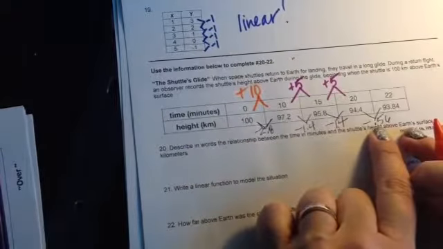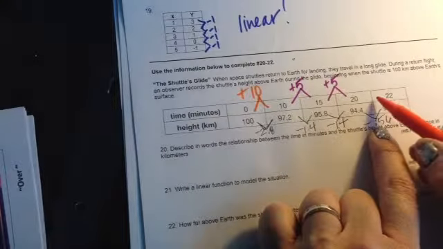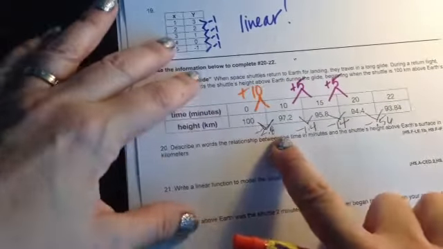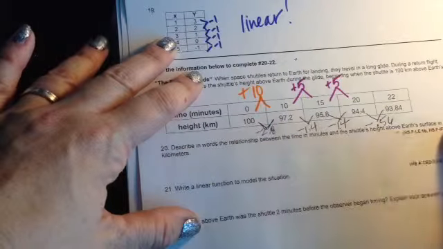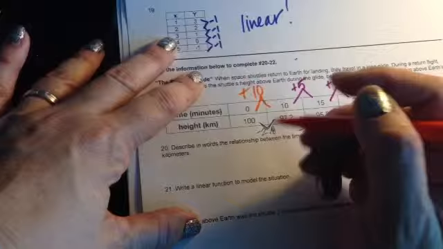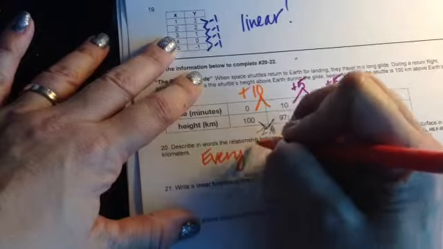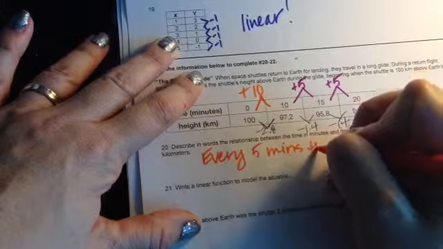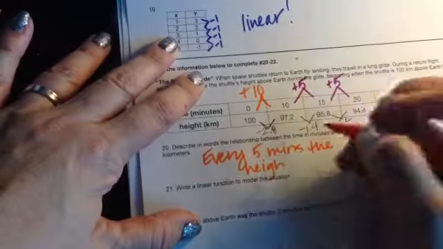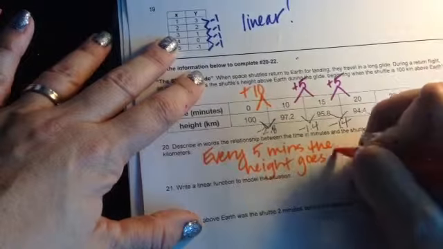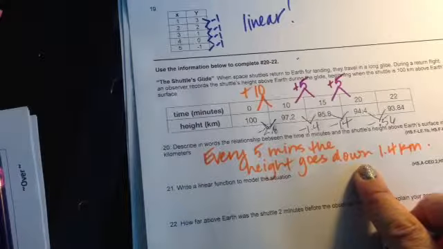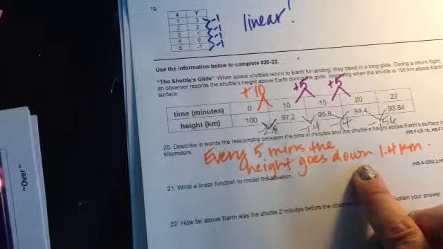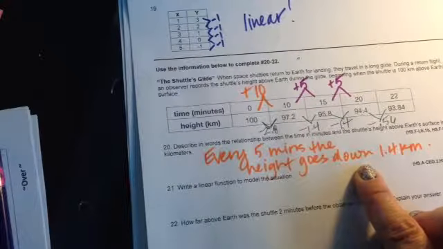And over here, I'm wondering if 1.4, this is interesting. This one's got 2. You know what? I'm not even worried about messing around with this. I'm pretty comfortable right here. This is changing down. Describe the relationship between time in minutes and the shuttle's height above the Earth's surface. Every 5 minutes, the height goes down 1.4 kilometers. I'm dealing with that negative by using the word down in front of it. Every 5 minutes, the height goes down 1.4 kilometers.